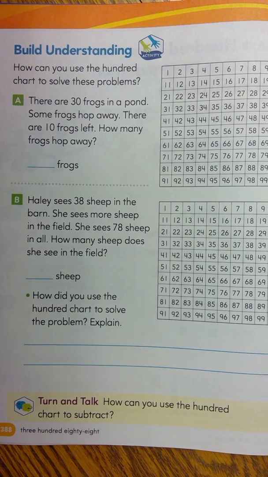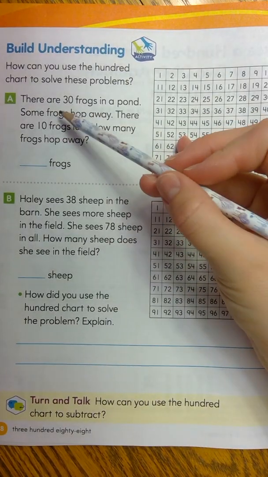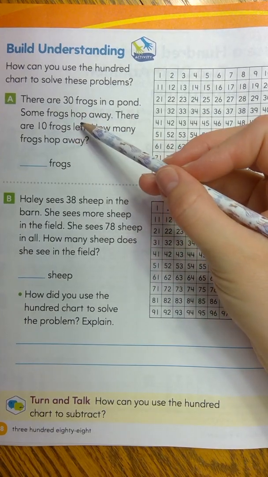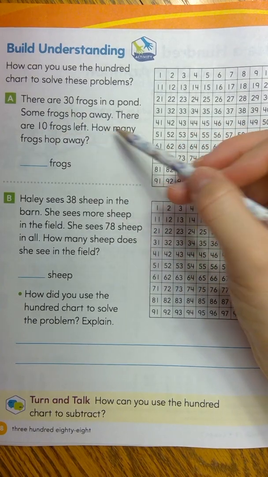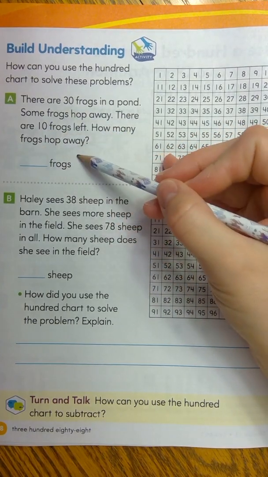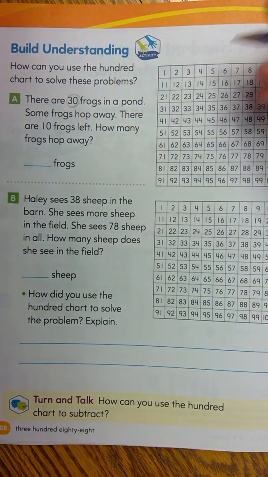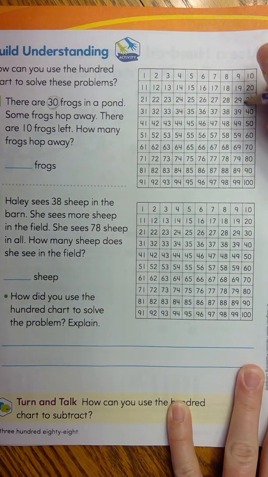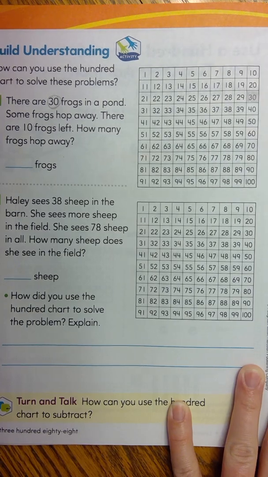Build understanding. How can you use the 100 chart to solve these problems? There are 30 frogs in a pond. Some frogs hop away. There are 10 frogs left. How many frogs hop away? Well, I know there are 30 frogs in the pond. Slide it over a little. Go ahead and color in the number we start with, which is 30.